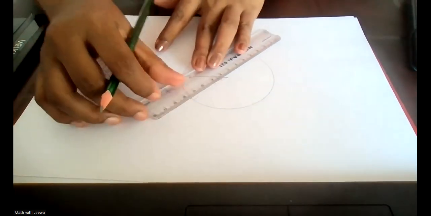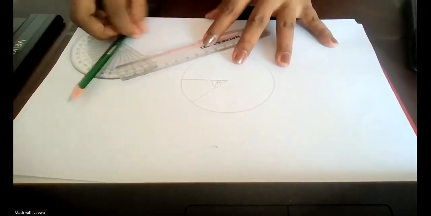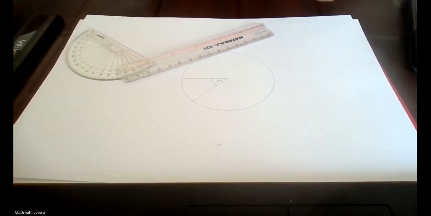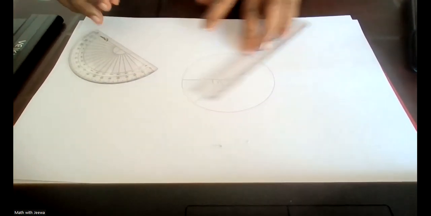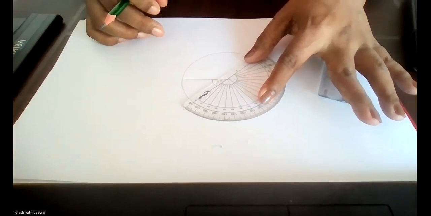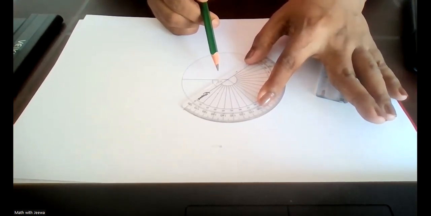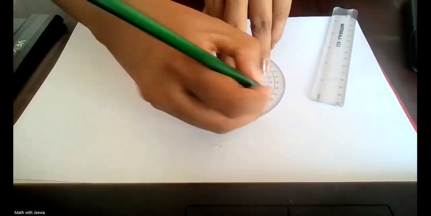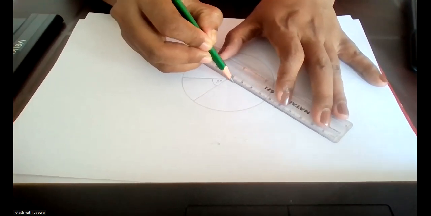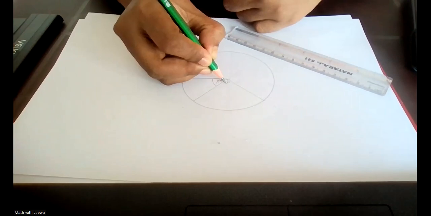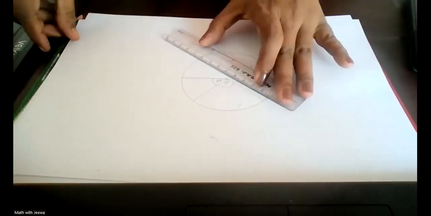So then the next one, children, I draw another dotted line along this, right? And this time I keep my protractor along this line. The center of the protractor you want to keep on this center. So the next one should be 92. So 90, 92, you mark it like this. You remove the protractor and mark it. So this is 92, and you mark it like this. Then you erase this dotted line.